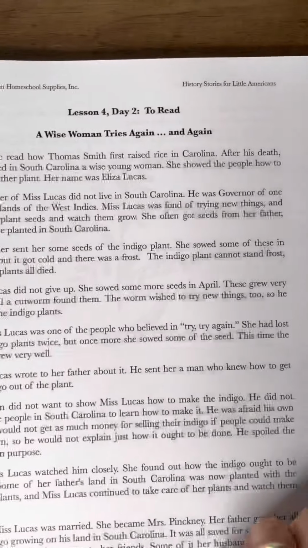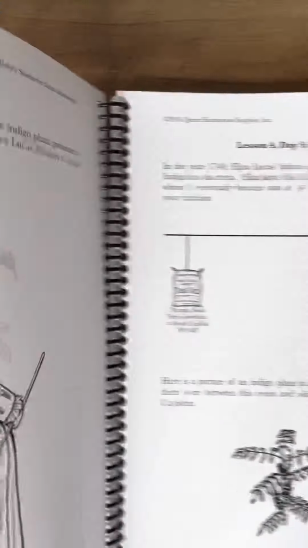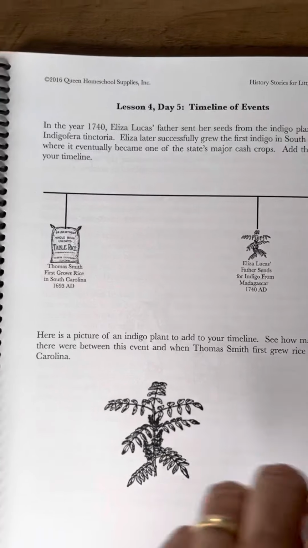In the very back of the volume, you will see a timeline of all the events that are on the timeline in order, so that it's very simple to see exactly where everything goes.